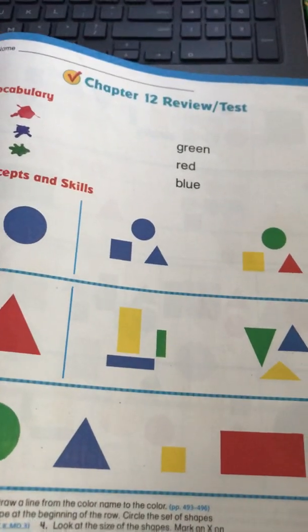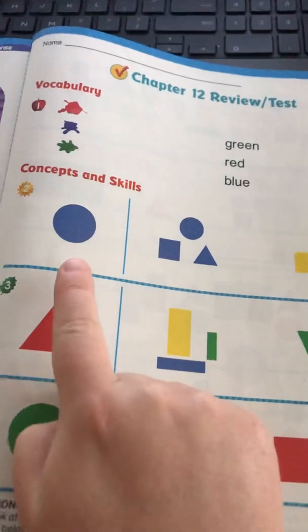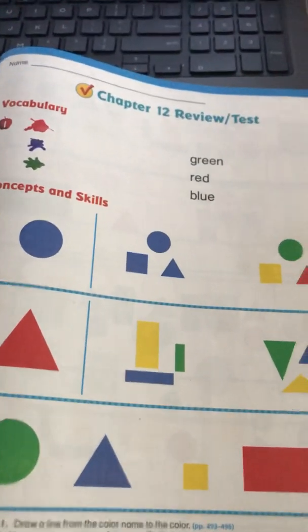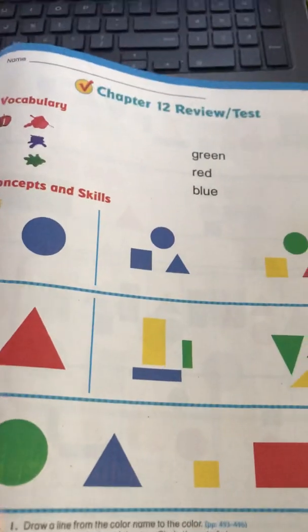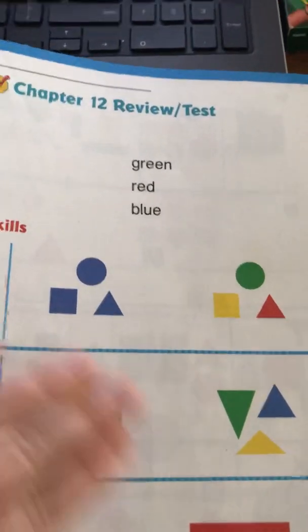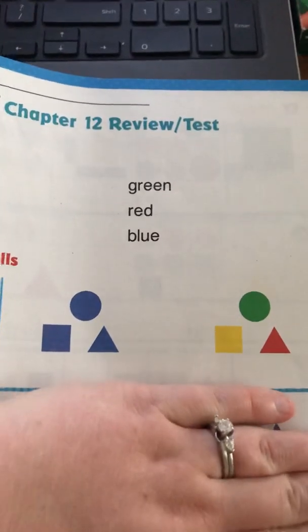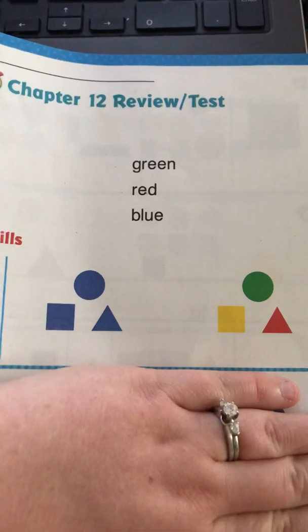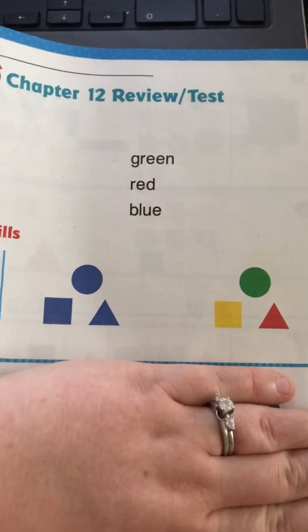So it may help some of you, instead of looking at the first shape at the start of the row, to cover the shape and look at the sets. How are these sets organized? Are they organized by color?